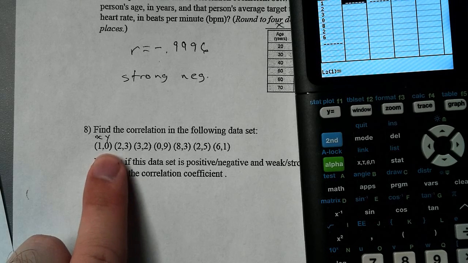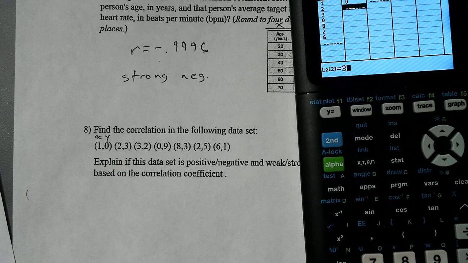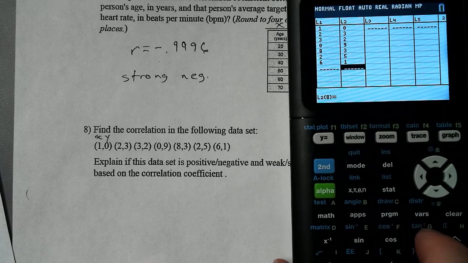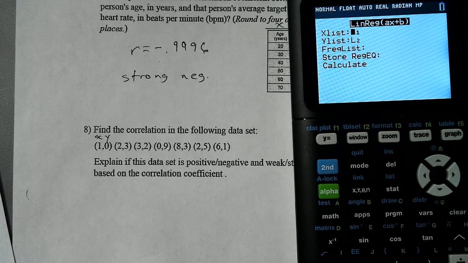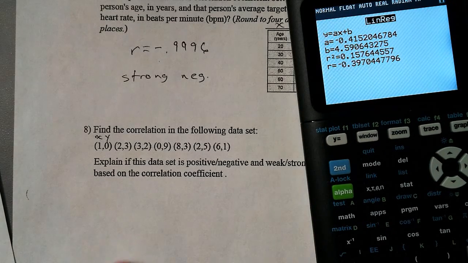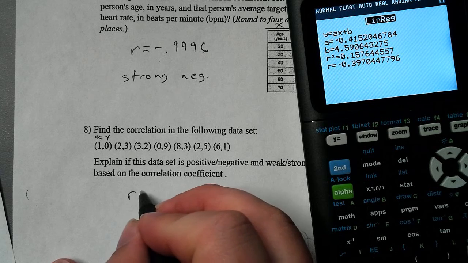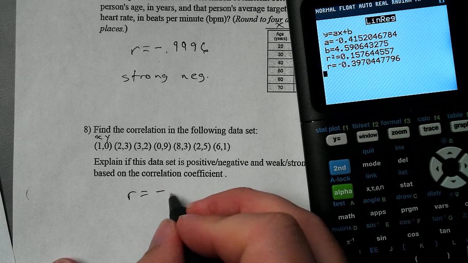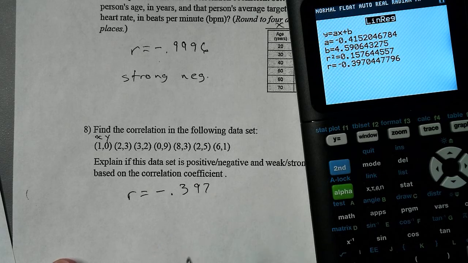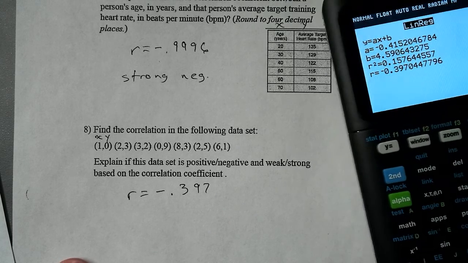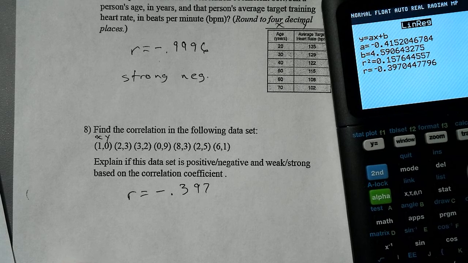Now we're looking at our y's. So it's going to be 0, 3, 2, 9, 3, 5, and 1. So I've got my x's and my y's in there. Stat, Calc, Linear Regression, go down to Calculate. And we get our correlation coefficient, our R, is equal to negative 0.397. And we're going to determine if it's strong or weak.